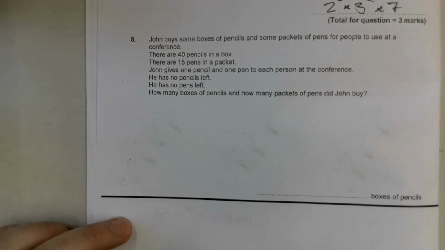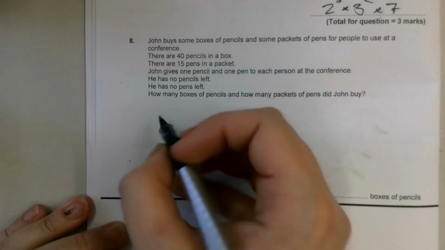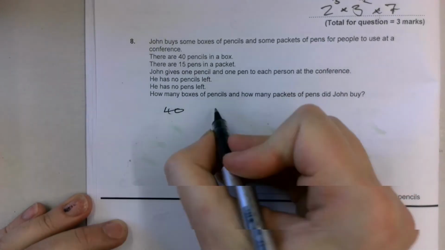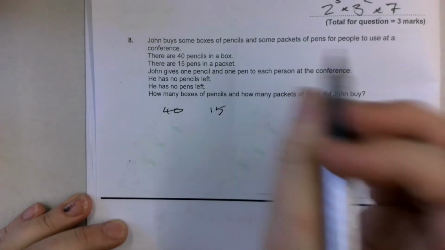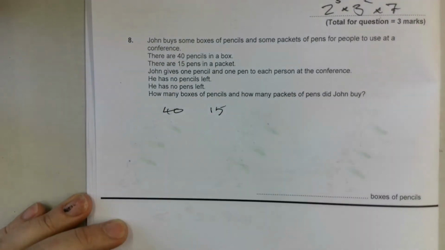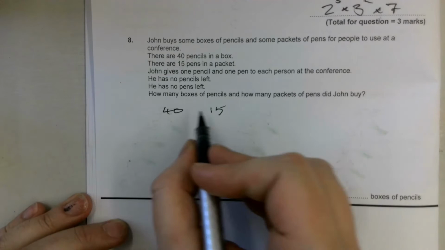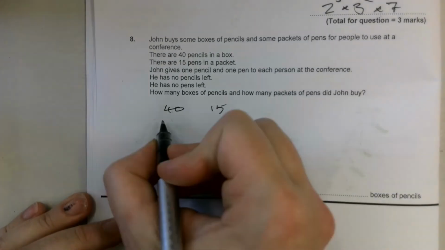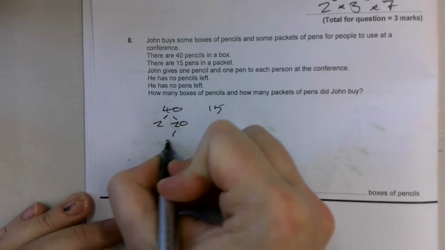And John buys some boxes of pencils and some packets of pens for people at a conference. Again, we're back round to one of these. It's probably going to be the lowest common multiple. Yep, there are 40 pencils in a box, and there are 15 packets. John gives 1 pencil and 1 pen. He has no pencils or pens left. How many boxes of pens and pencils did John buy? Oh, yes. We're just missing some of the answer lines lower down, so that confused me for a moment.